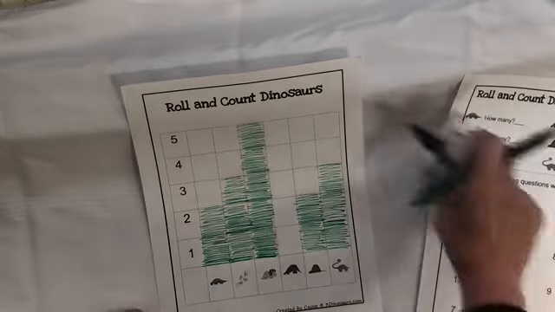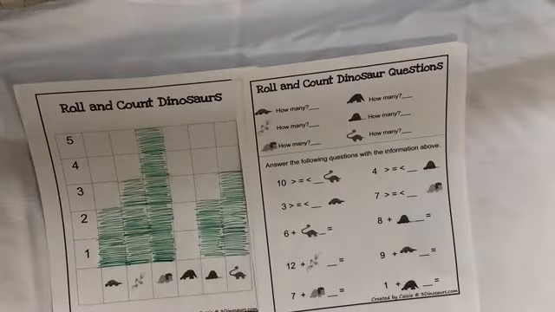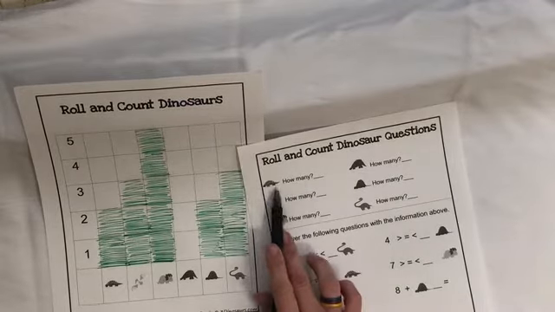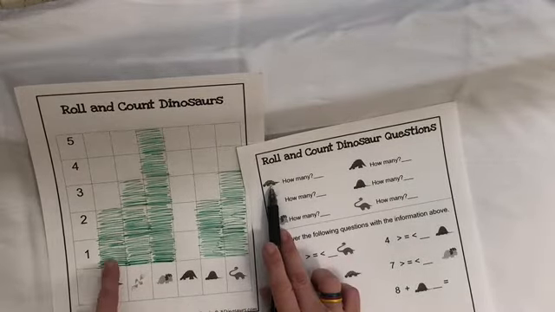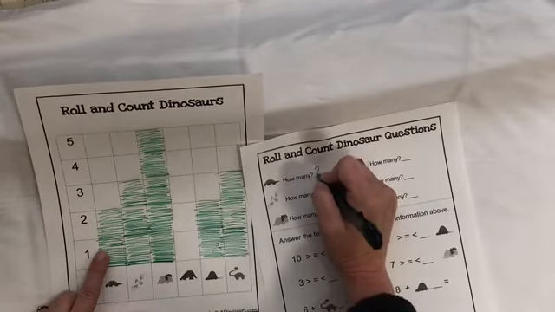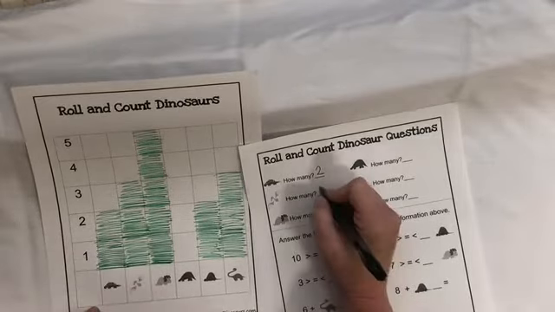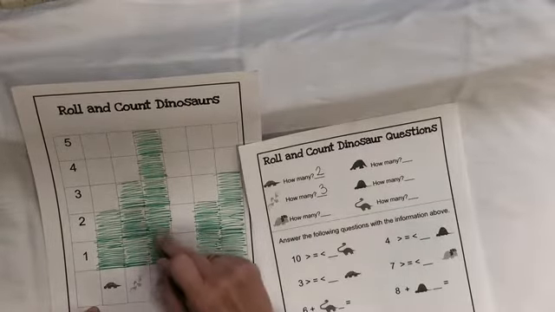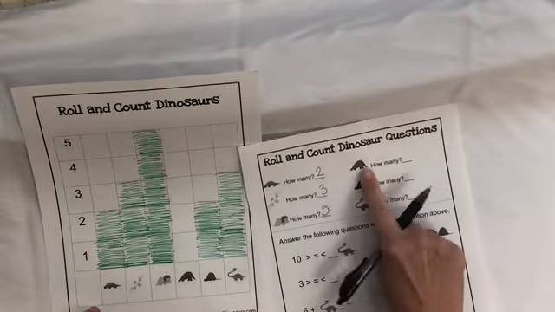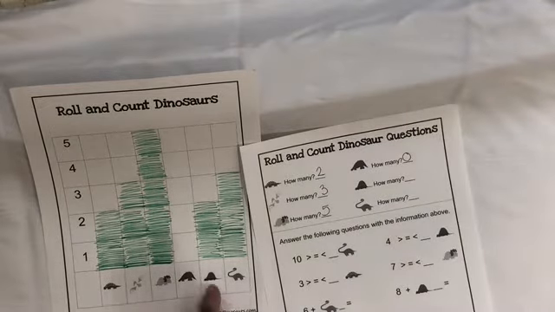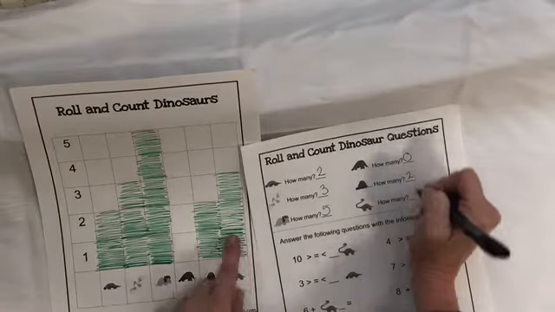So I'm going to come over to my data sheet, and I'm going to start answering the questions through my data sheet. It gives me the picture of which dinosaur I'm looking at, and then I'm going to look on my graphs. If I look here, it's this one, it was 2. I'm going to fill these ones out quickly because I know you guys have done this before and know how to do it. This one I had 0 and none. 0 is the number for none. And 2 of those and 3 of these.